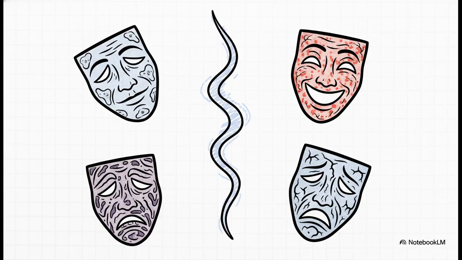But direct invasion isn't always so simple. A single disease can show up with a bunch of different faces. And to see this in action, we've got to look at syphilis, which is famously called the Great Pretender. You're about to see how one infection can look wildly different on the skin over time.